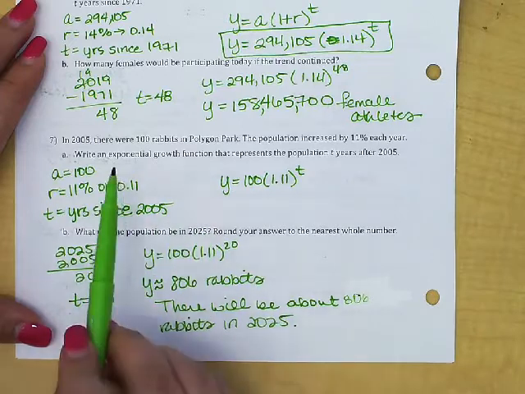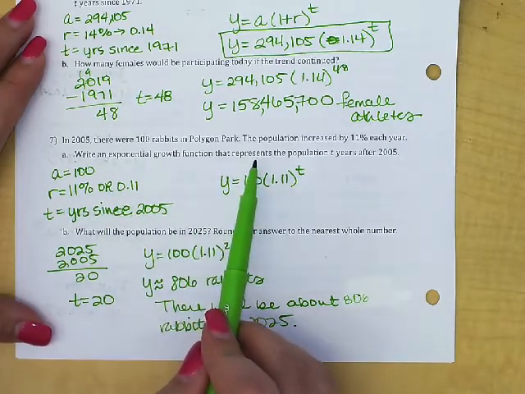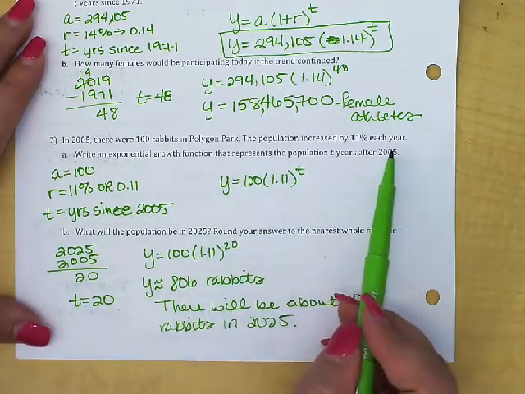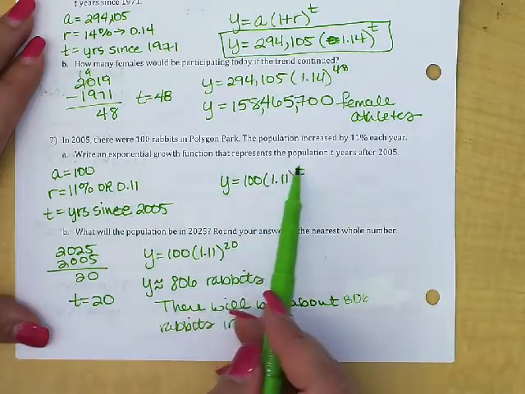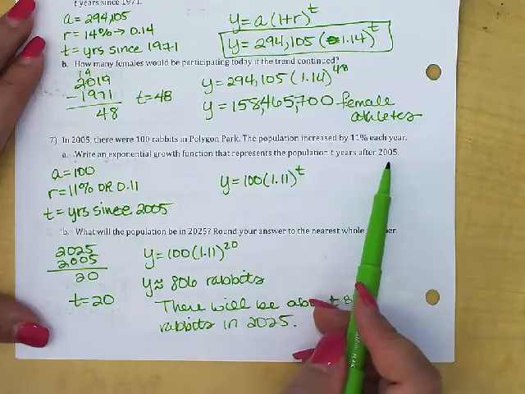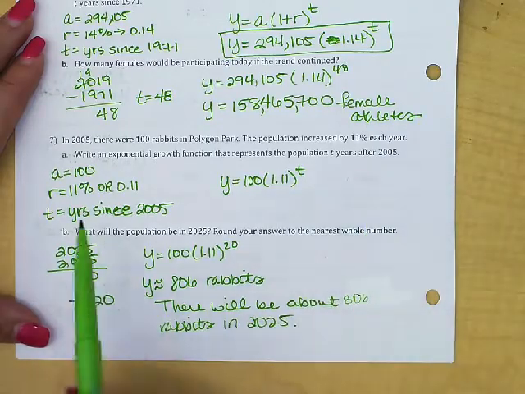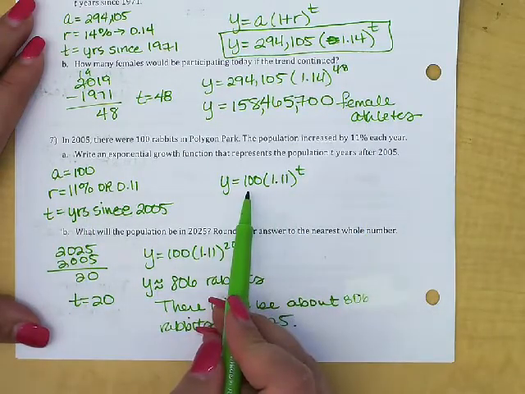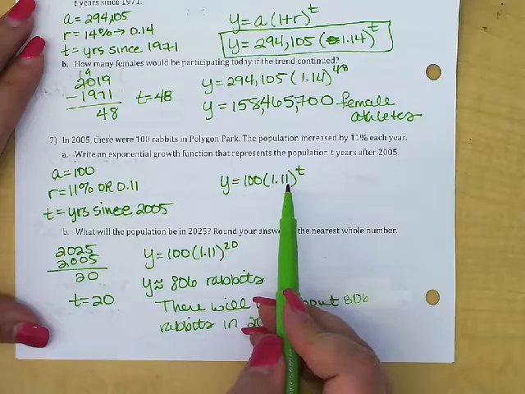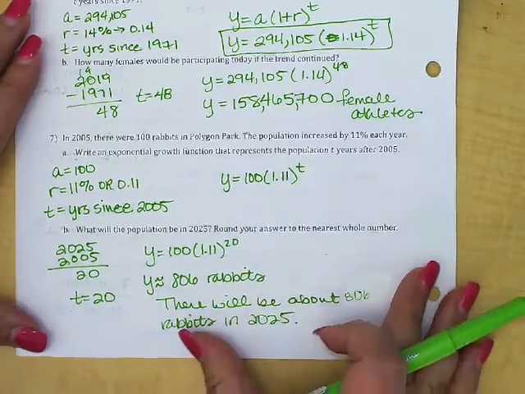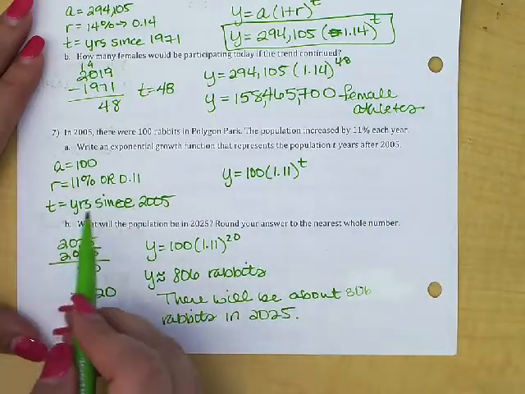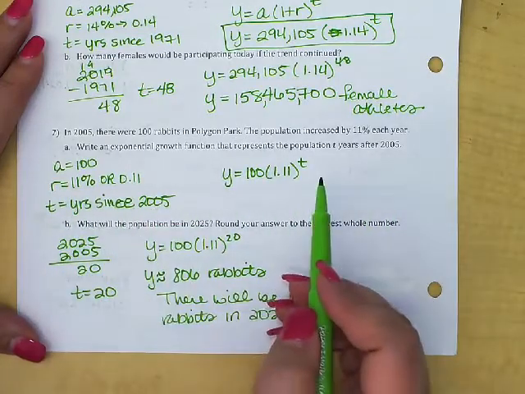In 2005, there were 100 rabbits in Polygon Park. The population increased 11% each year. So first we want to write an exponential growth function that represents the population t years after 2005. That would look like this. We started with 100 of them. They're increasing 11%, so we change that to a decimal, add 1. There's our function. We just want to remember that t is a number of years since 2005, not just a direct year input.